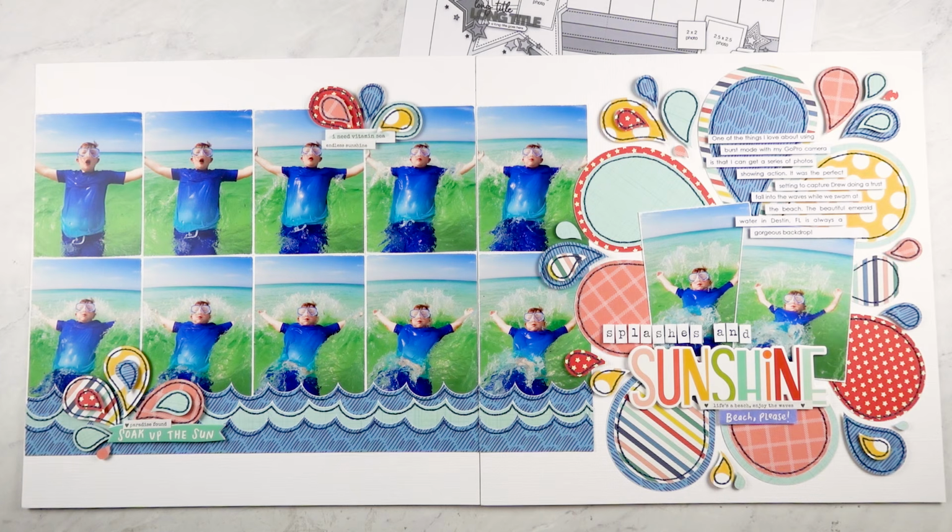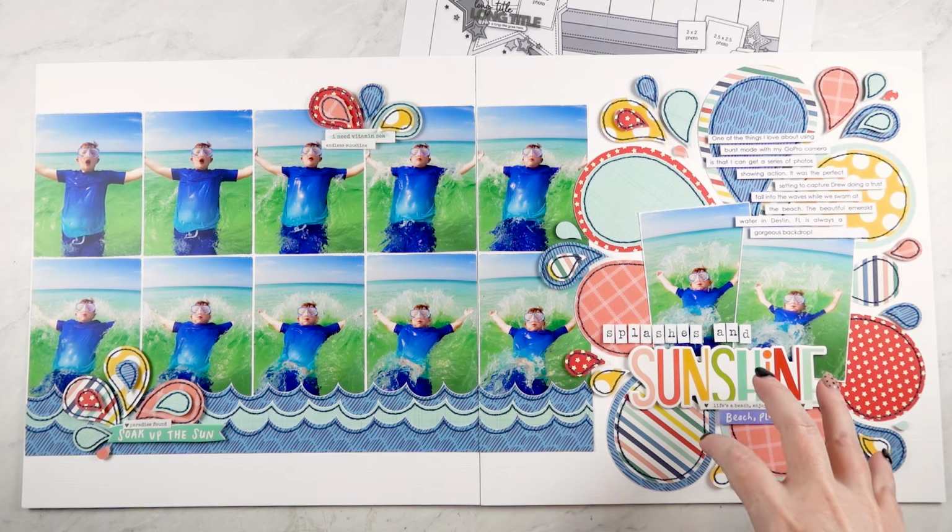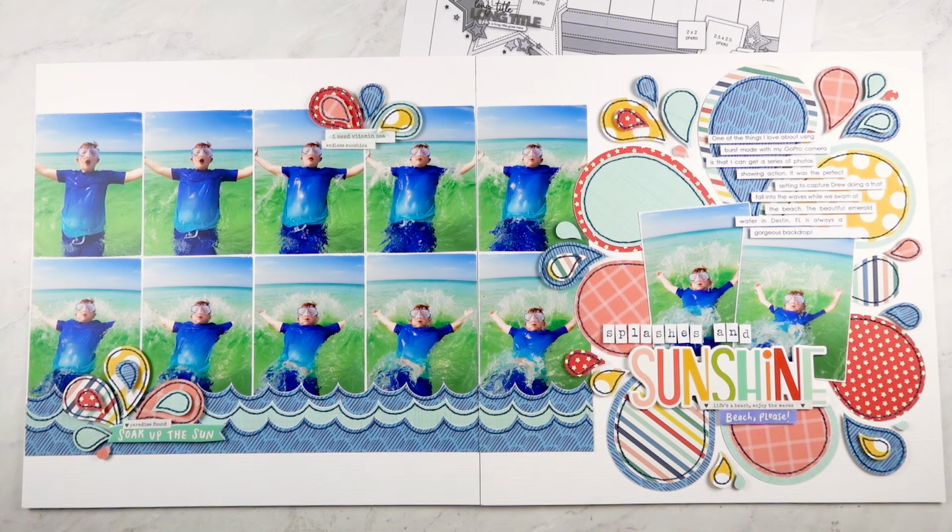So when I was creating the sketch, my mind kept envisioning a large splash design in place of that star. So of course I had to make that a reality on a layout. I used my Silhouette and one of my own water droplet cut files to cut out several different sizes of droplets and out of several different pattern papers.